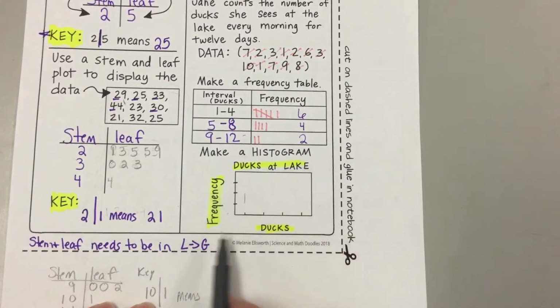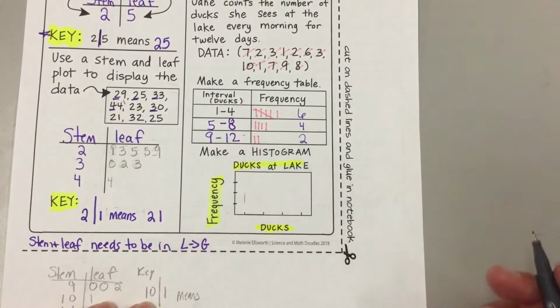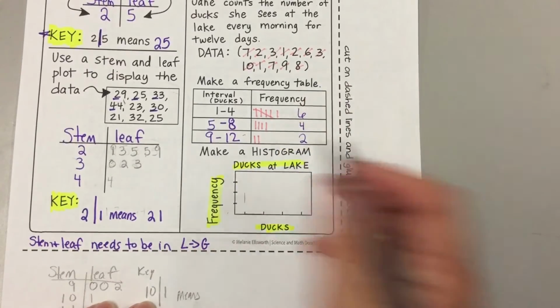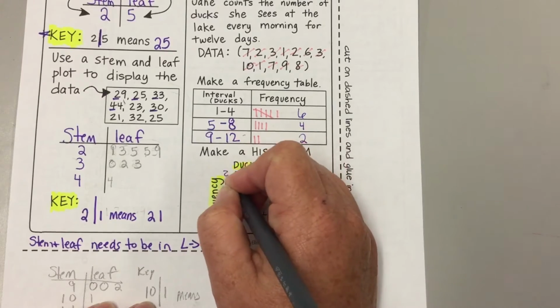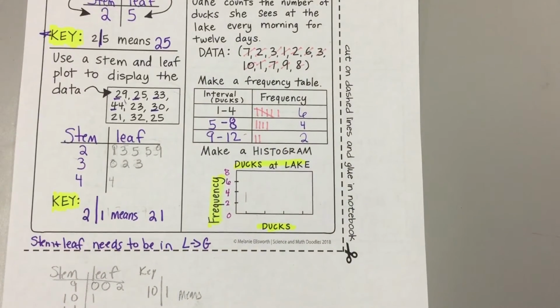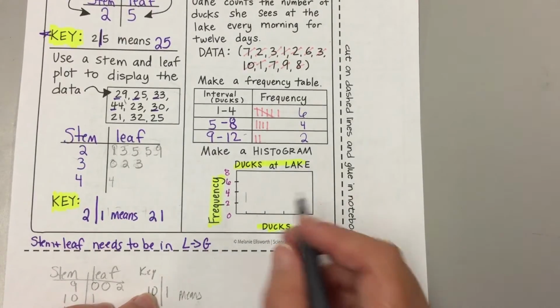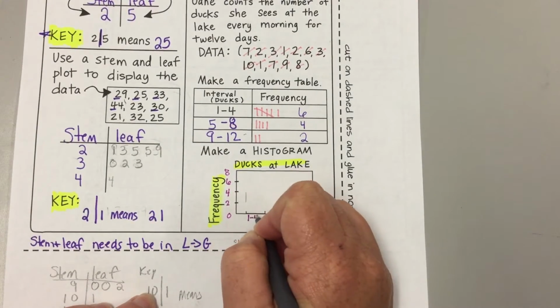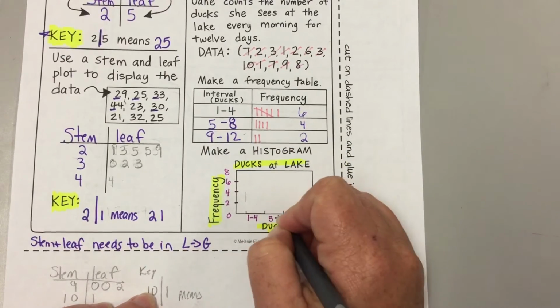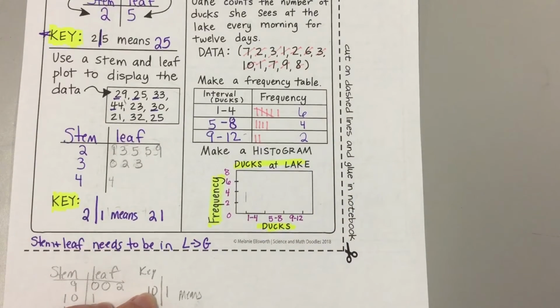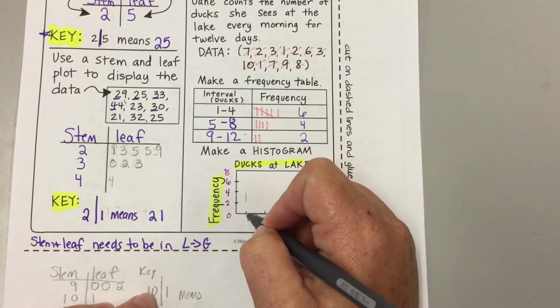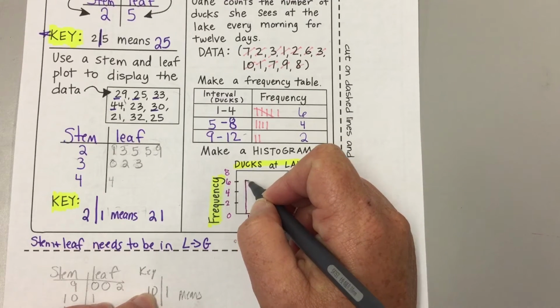All right, so I'm going to first do my frequency. And again, I'm just going to do it, looks like I just do it in 2s. Looks like it's good to me. And then I'm going to do my ducks, and I'm going to do it in my intervals. So I'm going to do 1 to 4, 5 to 8, 9 to 12. And then I'm going to make my bar graphs, just like I did before. 1 to 4 was 6. So come all the way up there.